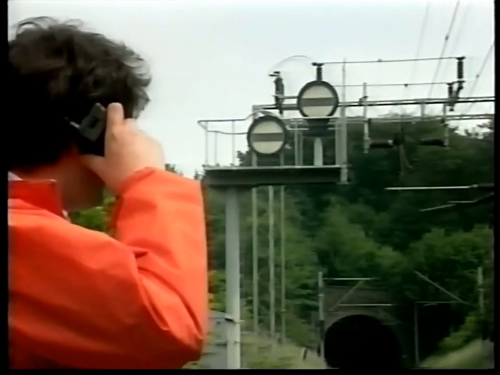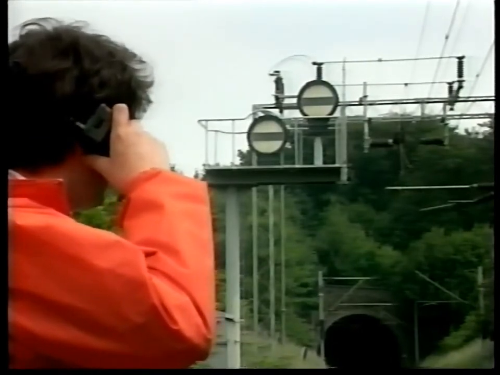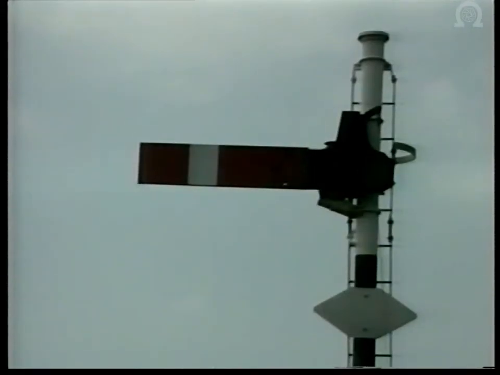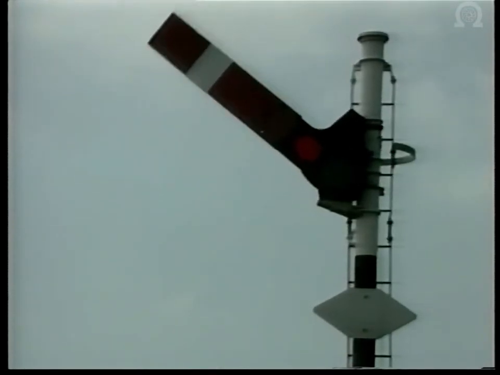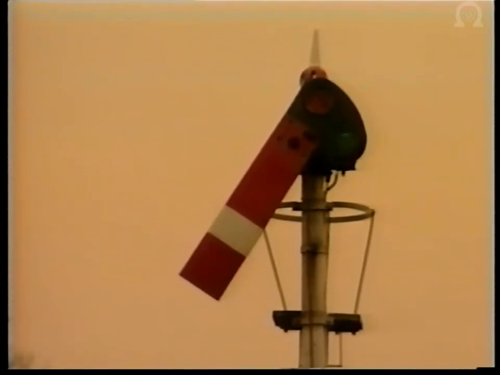You will note that no reference was made to main or route, only to what is actually seen by the assistant. Semaphore stop signals are reported as being danger or off. In this case, an upper quadrant signal should never be reported as being up, or a lower quadrant as being down. Both should be reported as being off.